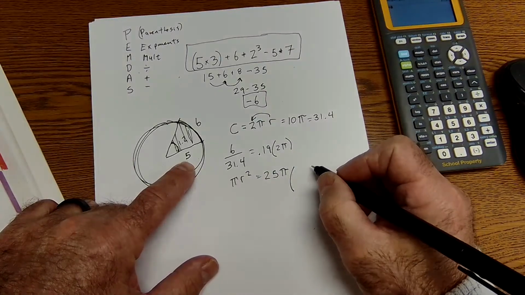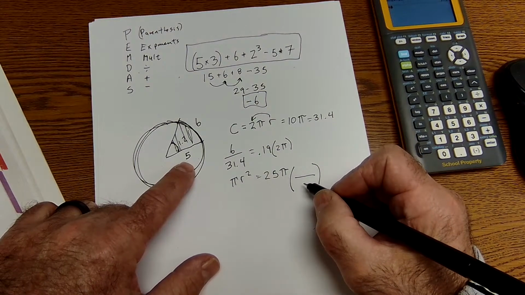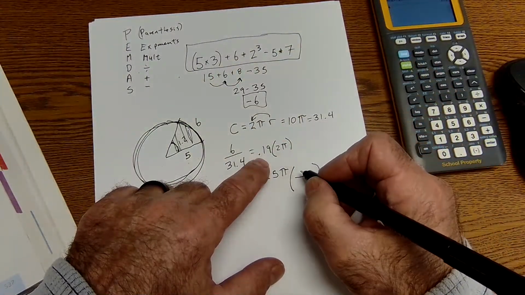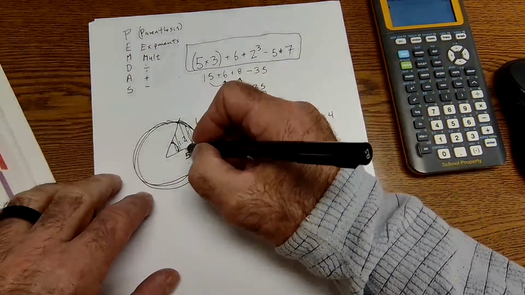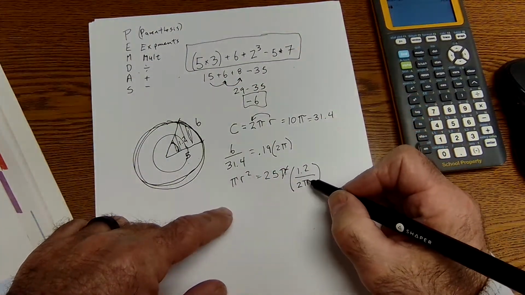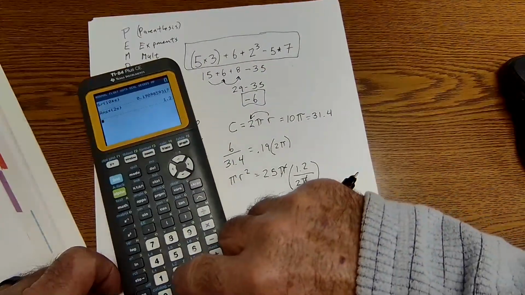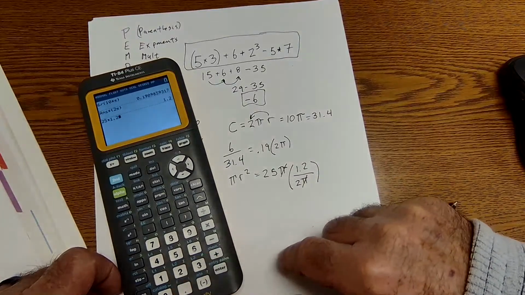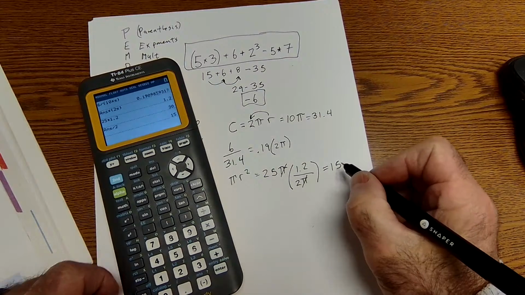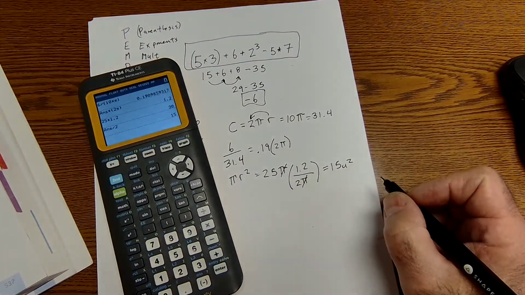I am going to multiply it by the ratio of what I want over the total. So the ratio of what I want, this angle measure, is 1.2 over the total angle of 2 pi. My pi's cancel. Then again, this is a calculator problem. So I go 25 times 1.2 divided by 2, and I get 15. And I don't see any units on here, so it's just 15 units squared.